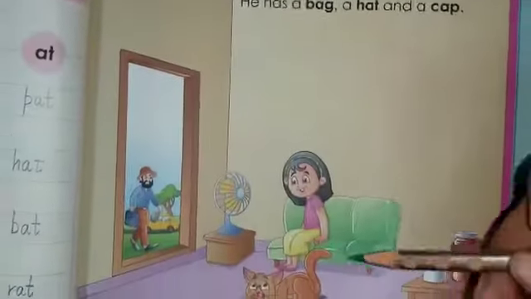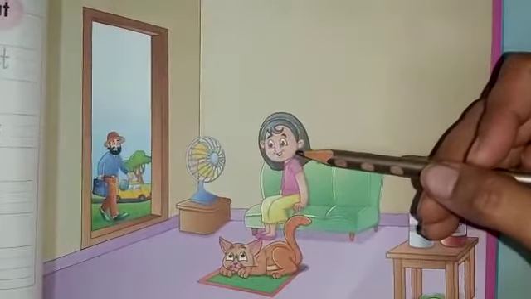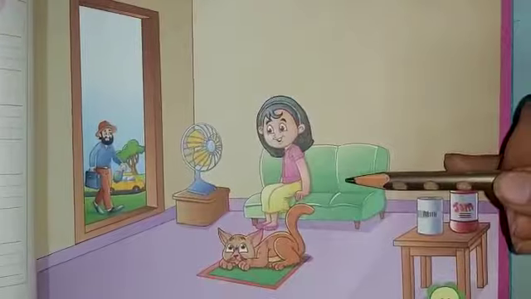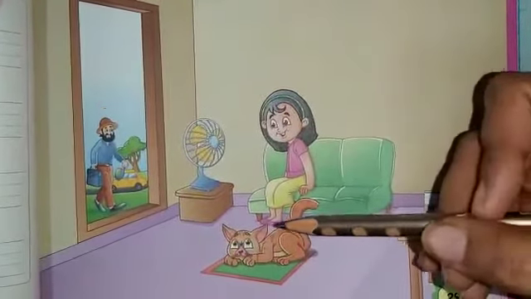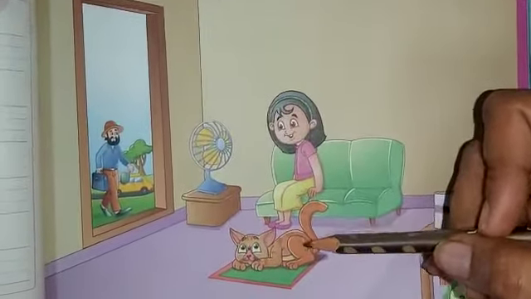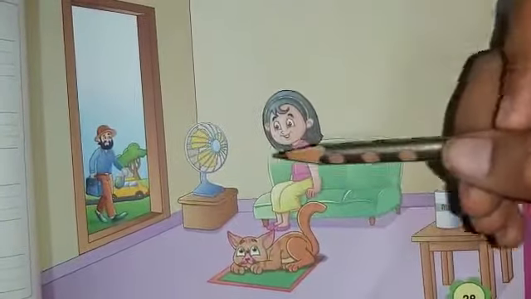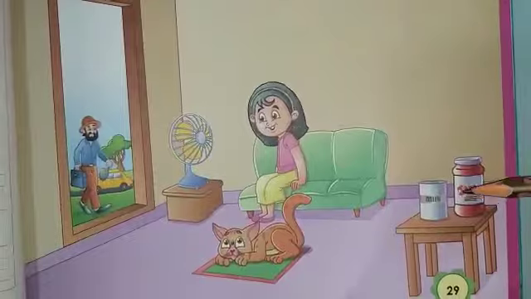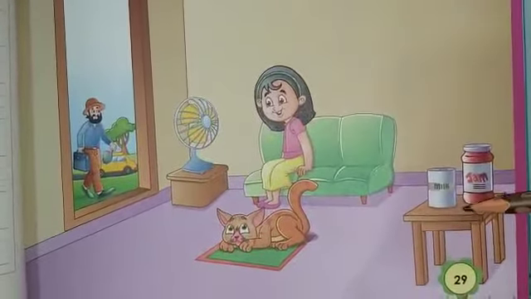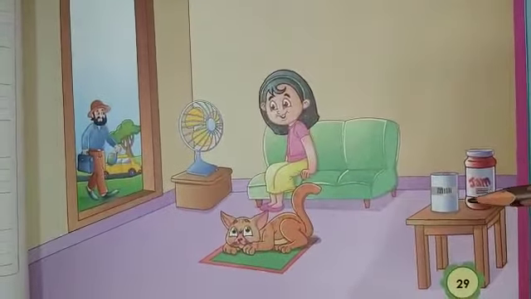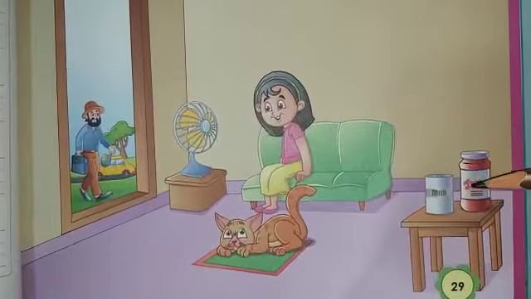Now, what do you see over here? There is a girl who is sitting on a sofa, and what else is around her? There is a cat who is sitting on a mat. There is a fan over here, and what else? There is jam over here, a table, right? What else? There is a milk can over here.